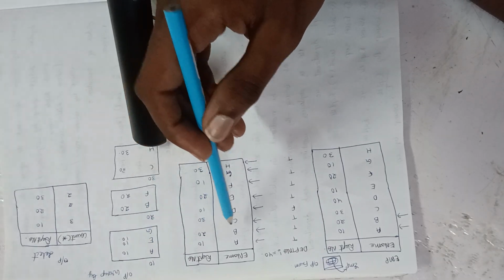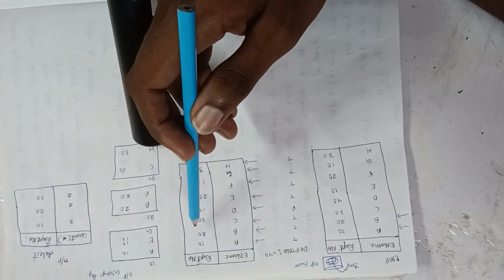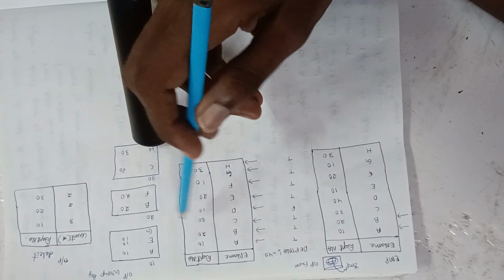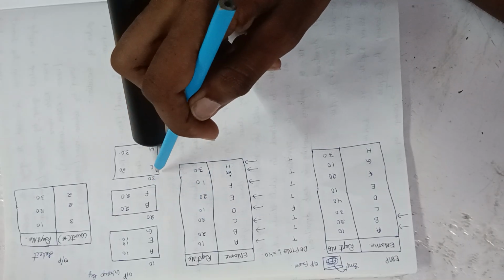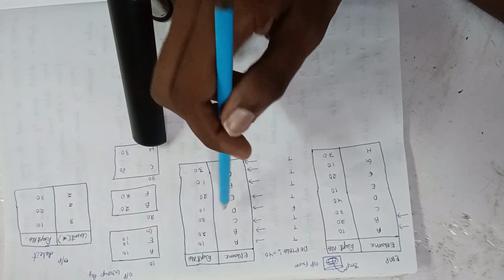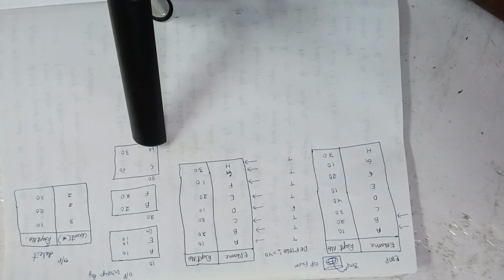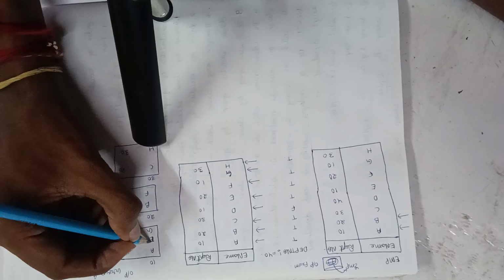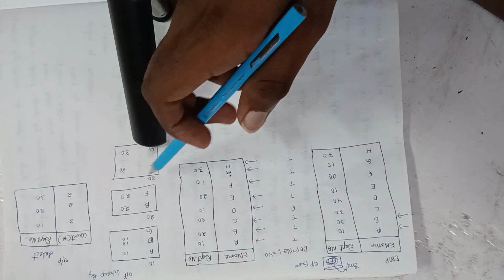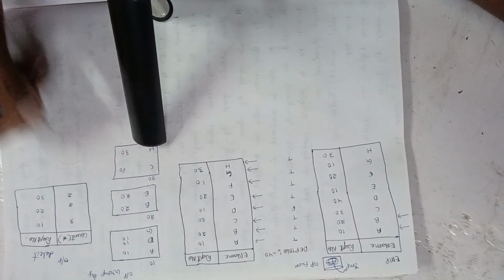After that b20: earlier there is no department 20, so it will be created and placed in this. And c30, so a new group will be created. After that d10: we already have department 10, so it will be placed in this d10. And e20: we also have that group, so it will be placed again.